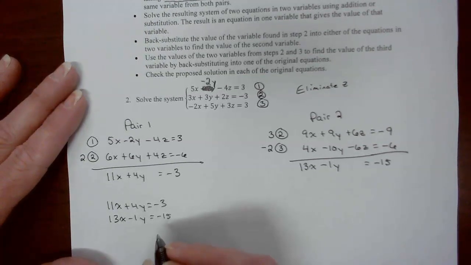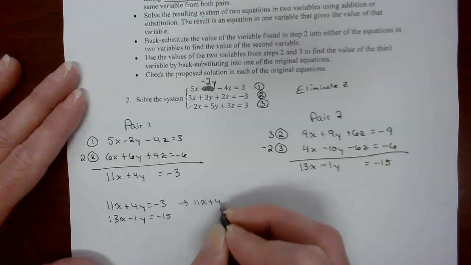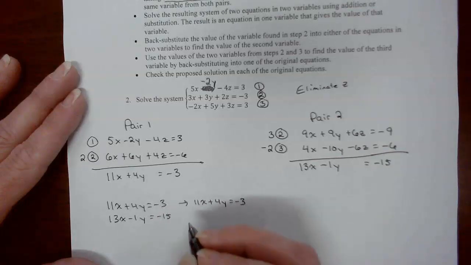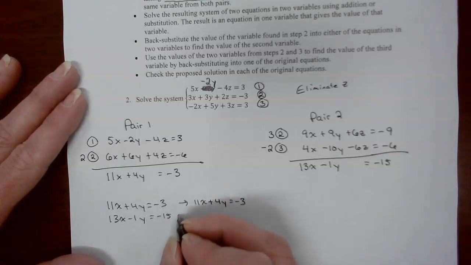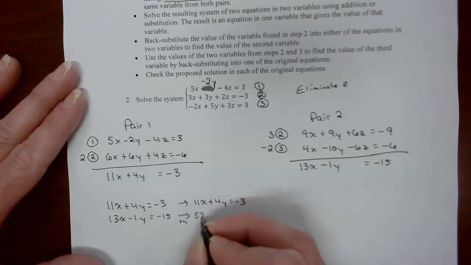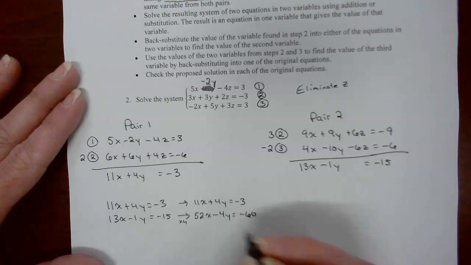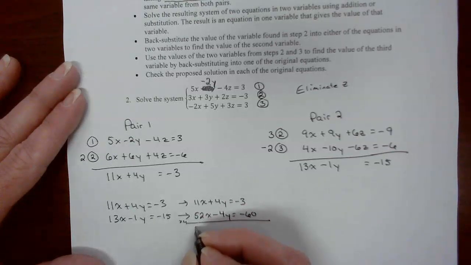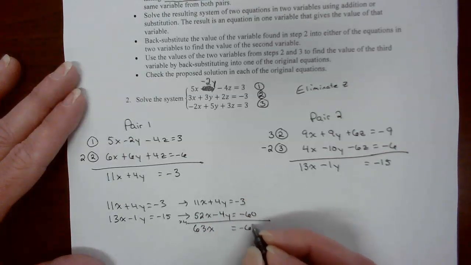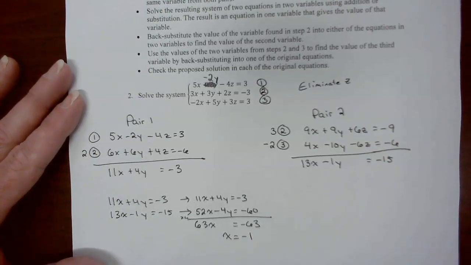I think I'm going to use elimination again. This one's okay, but this other one, if I multiply by 4, I'd have 4y and -4y. So times 4. 4 times 13 is 52. And I have a -4y and a -60. When I add those together, I get a 63x. These cancel. So x equals -1. Well, that's awesome.